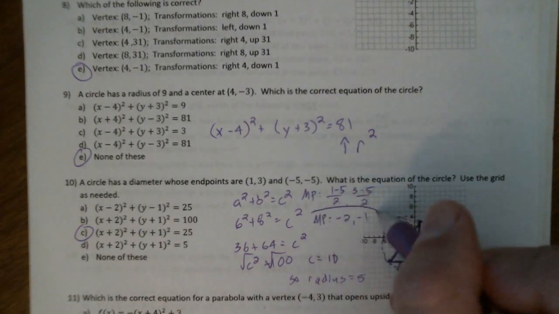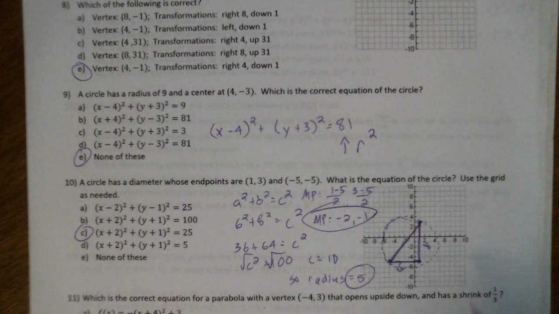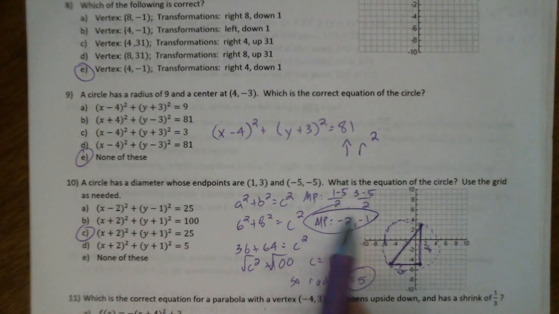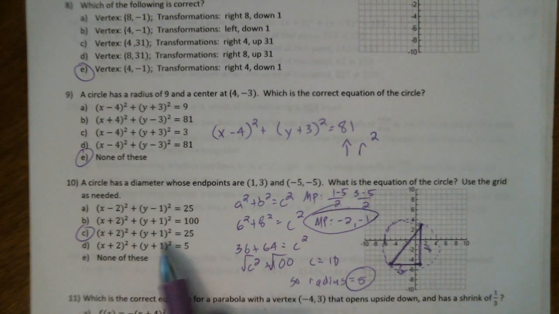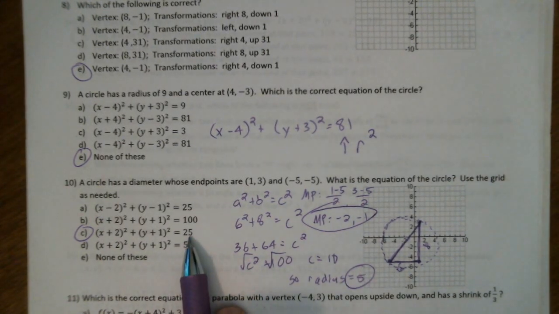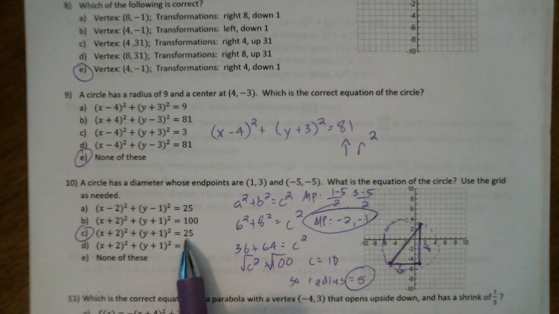So now I have what I need. I have the center, I have the radius. I'm ready to plug it into my equation. Remember, I've got to flip the signs. Every time I go from equation to center or center to equation, I flippy flip. Flip that plus 2, flip that plus 1, and that's the radius, but remember the equation has r squared, so I've got to square that: 25.